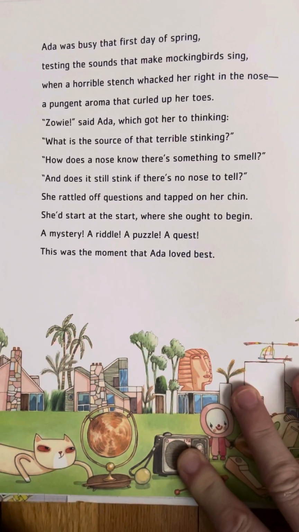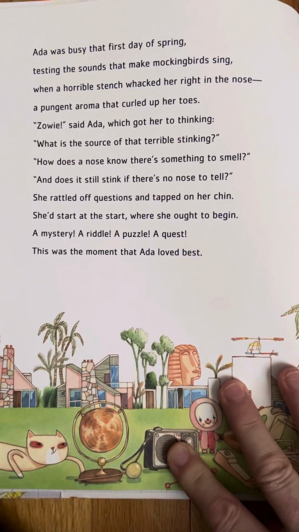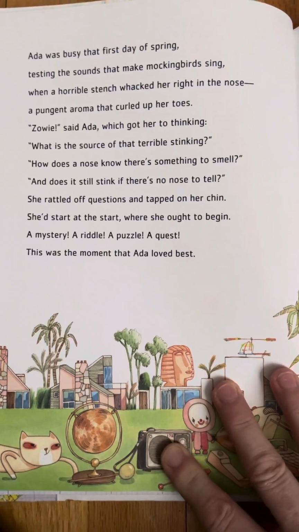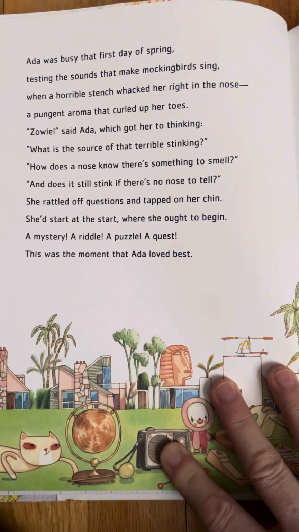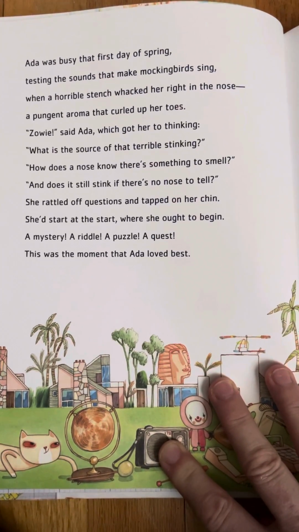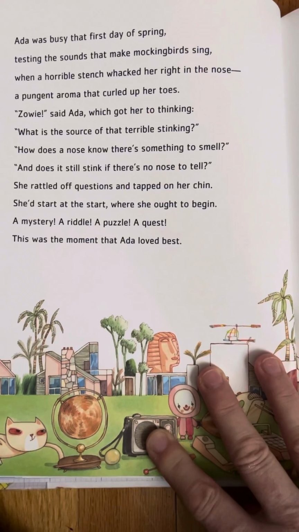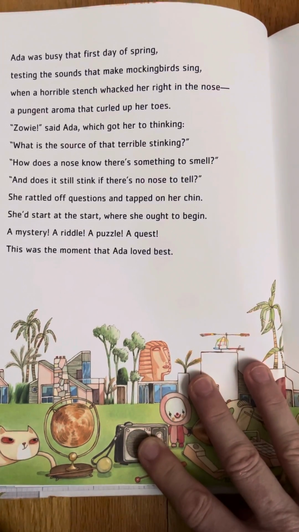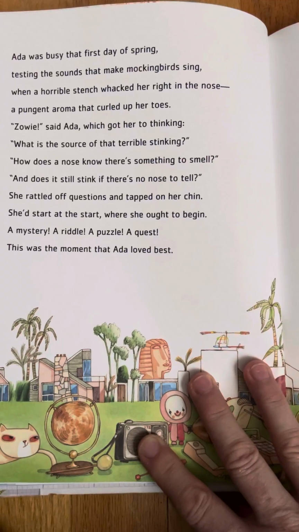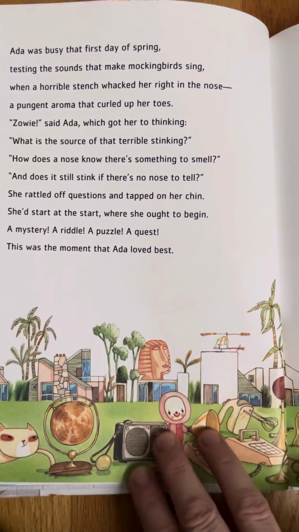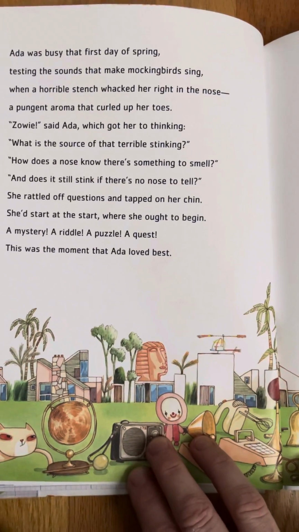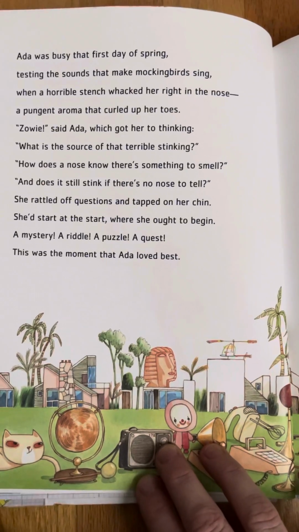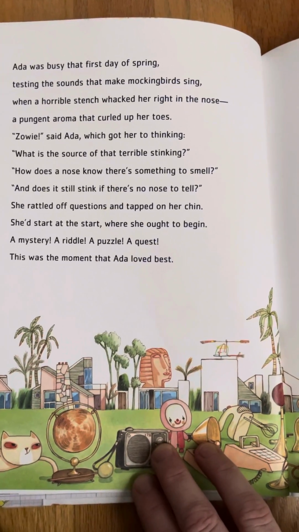Ada was busy the first day of spring, testing the sounds that make mockingbirds sing, when a horrible stench whacked her right in the nose, a pungent aroma that curled up her toes. Did she smell something good or bad? "Zowie!" said Ada, which got her to thinking. What is the source of that terrible stinking? How does a nose know there's something to smell? And does it still stink if there's no nose to tell?